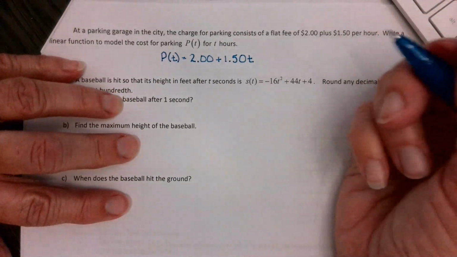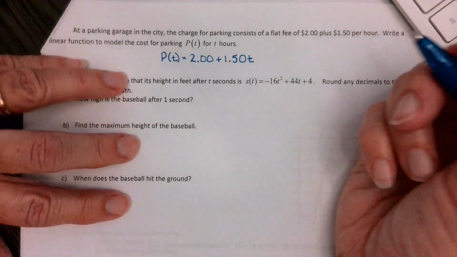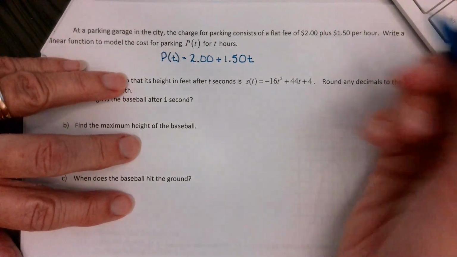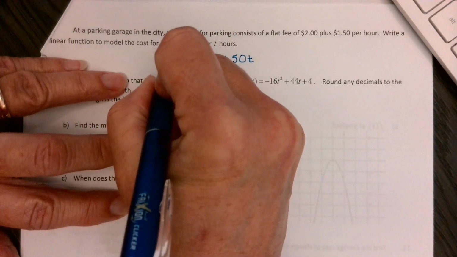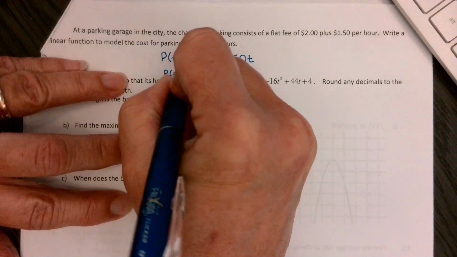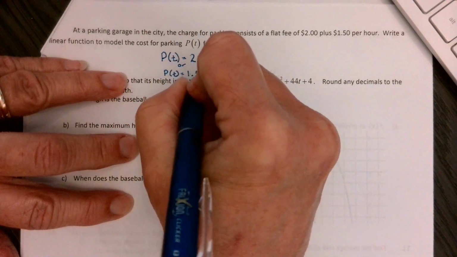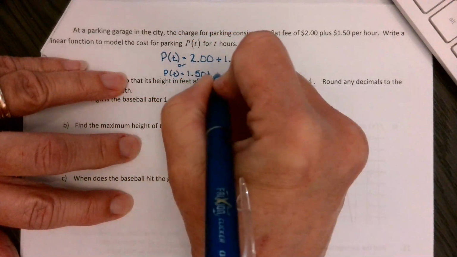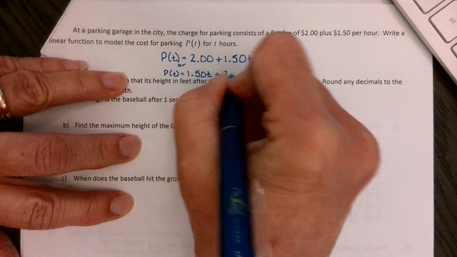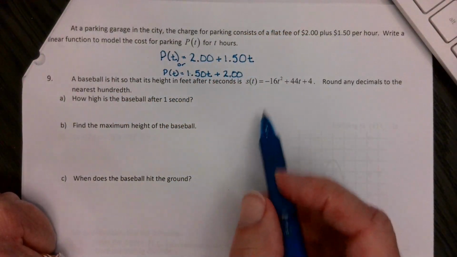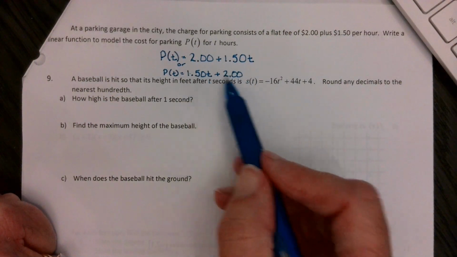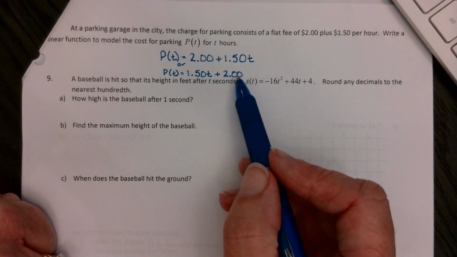It's multiple choice. But if you were going to put it in slope-intercept form, this would be the same thing. Or P of t equals $1.50 per hour plus a flat fee of $2. Either is fine. Just make sure the t goes with the $1.50, not the 2.